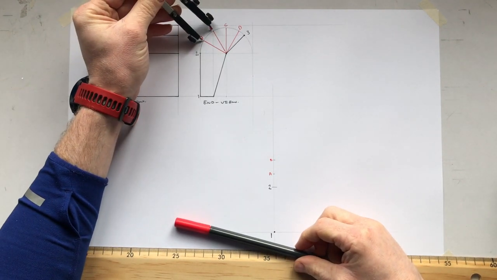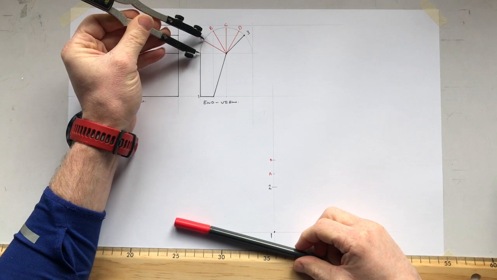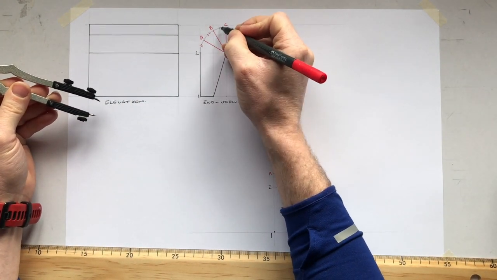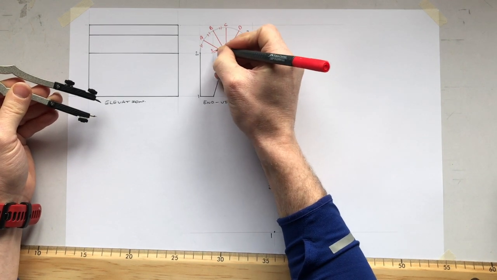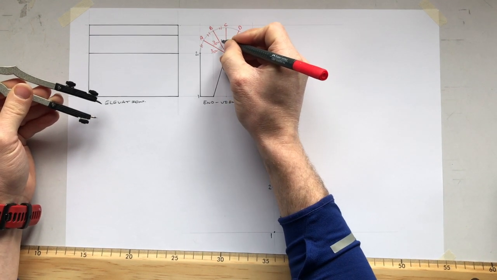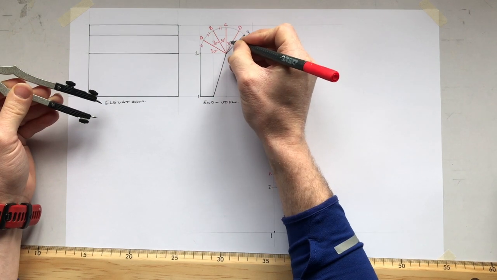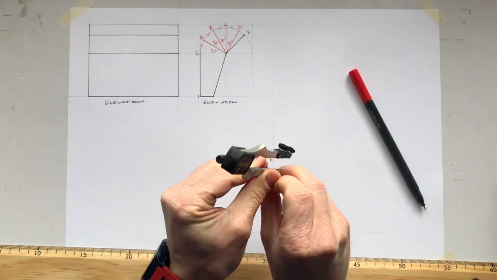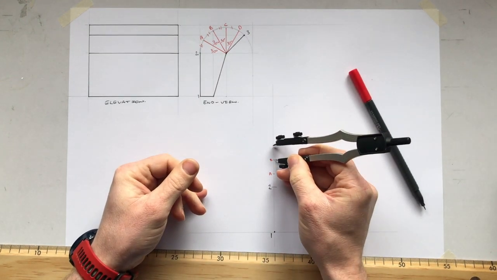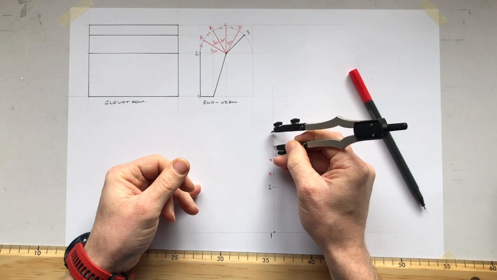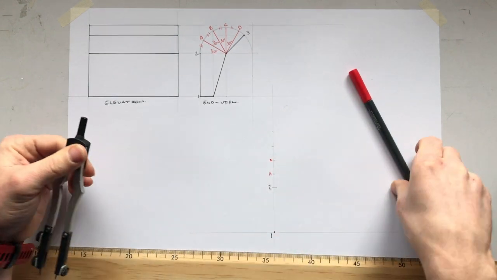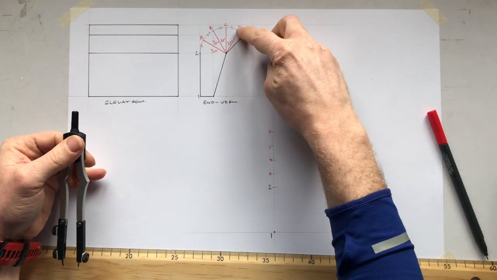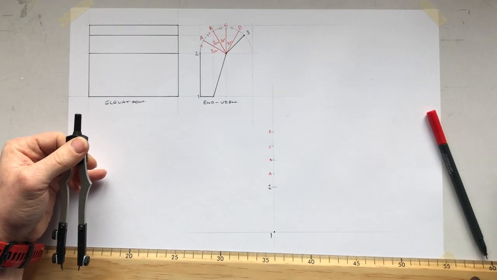What did you notice? I haven't changed my compass. Why? Because all of these arcs are the exact same length, because they're all 30 degrees. That's why we're using 30 degrees. All of these are the same. So I go from 2 to A to B, B to C, and C to D. That's why we're using the 30 degrees, because it's a lot quicker, a lot more straightforward. Don't forget though, we have to go from D there to 3.